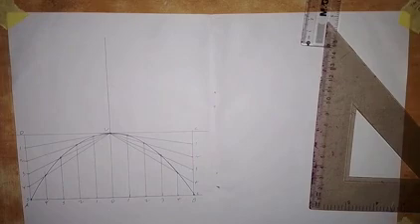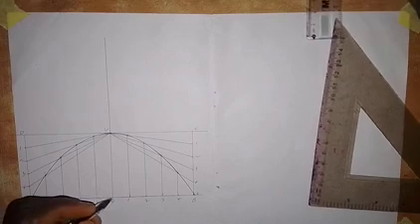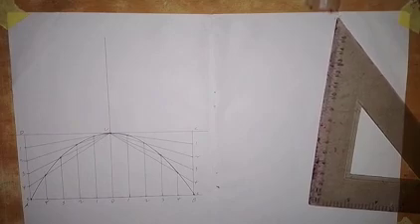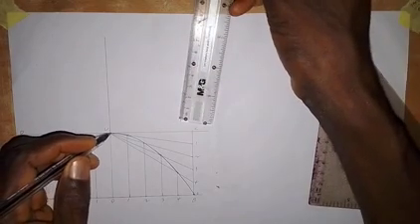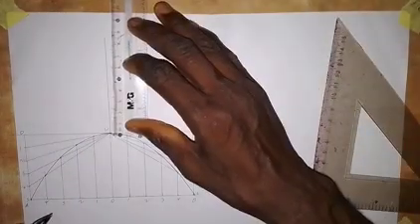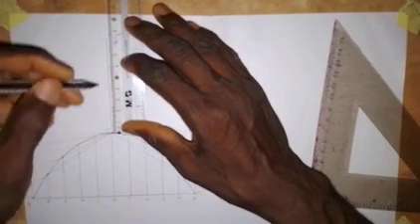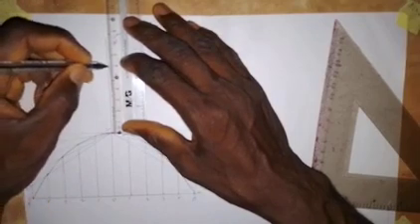Then the question says that we should determine the focus of the parabola. So what you need to do, this distance OA is 60 millimeters. From this point V, which is the vertex, take 60 millimeters up. So this is 60 millimeters.